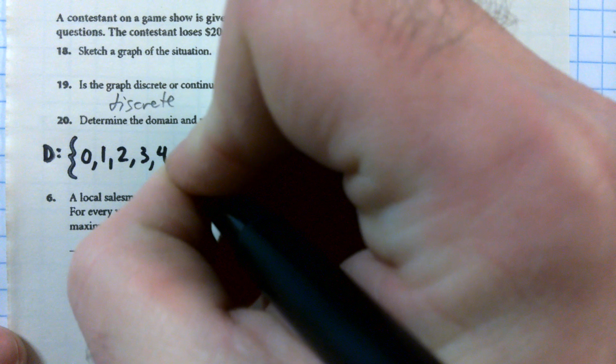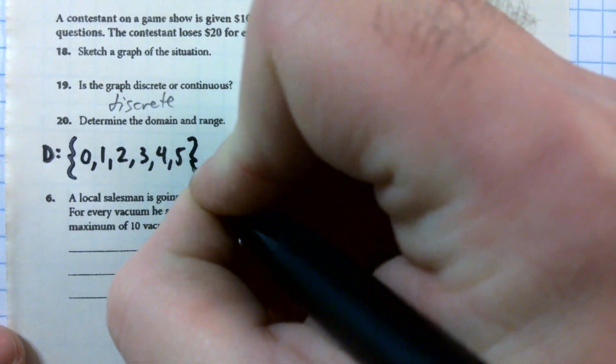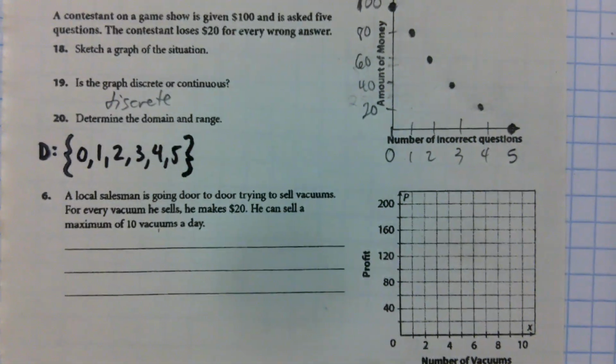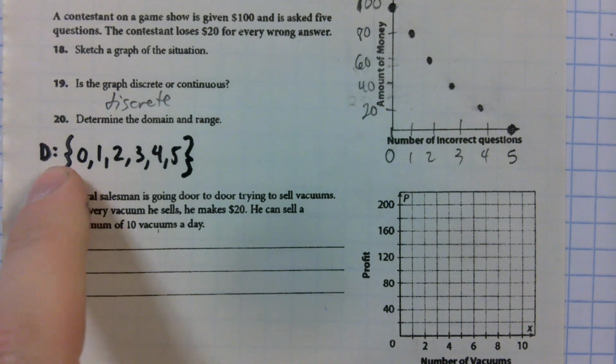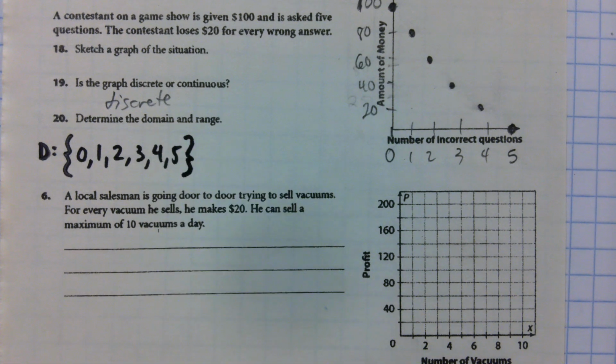So we're going to write 0, 1, 2, 3, 4, 5, and we end it off with another squiggly bracket. Is 1.5 included in my domain? No. Is 3.75 included in my domain? No. It is just 0, 1, 2, 3, 4, and 5.